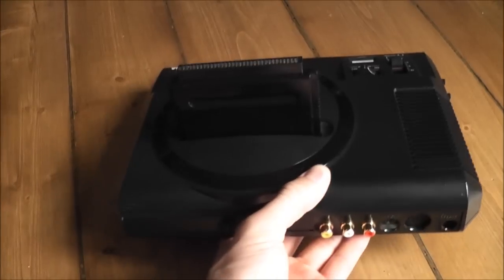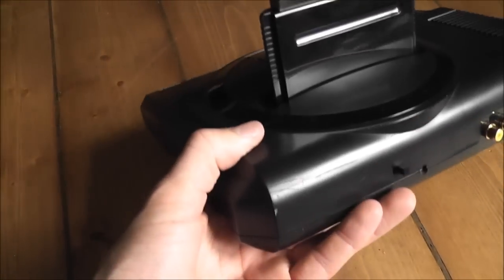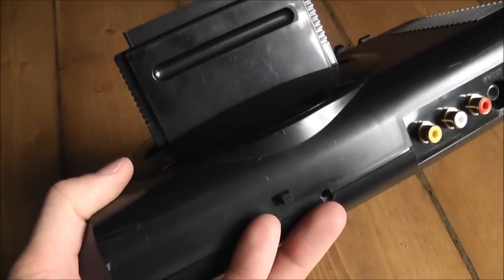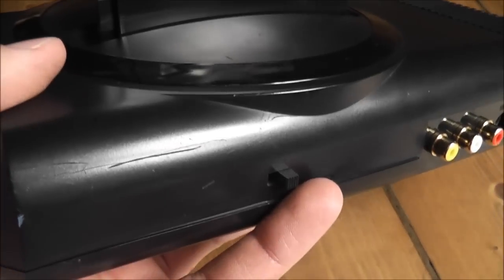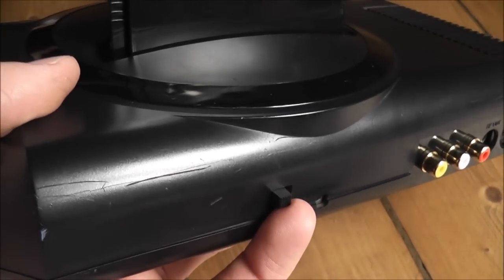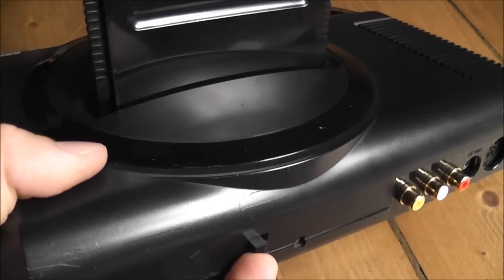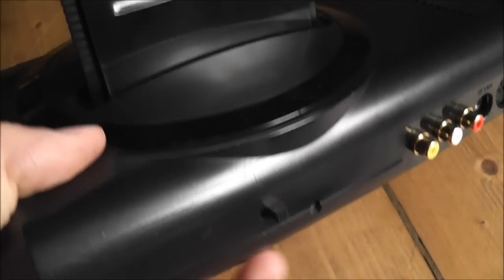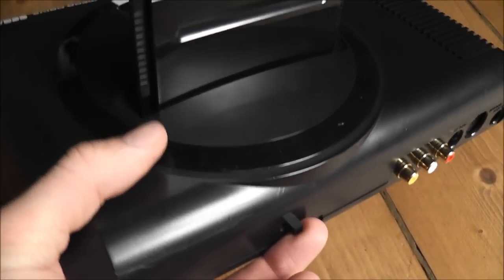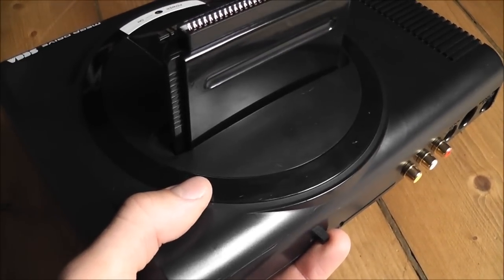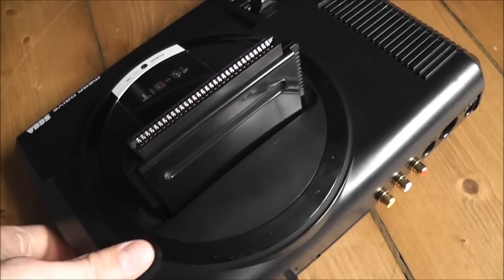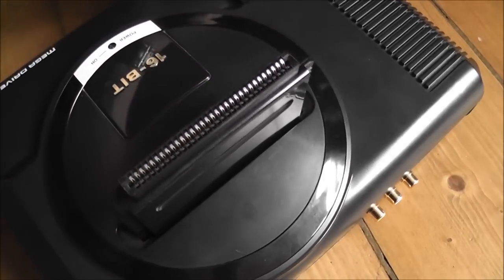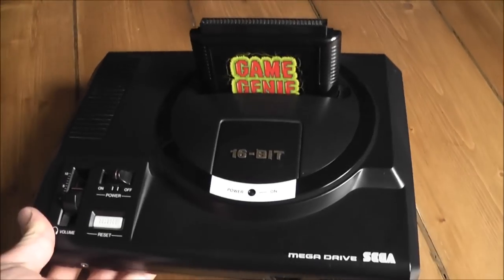So yeah, and finally I've got the overclock mod, so I can actually switch between 7 MHz and 10 MHz. So normally the Mega Drive would be set to 7 MHz, but with this one I can ramp the clock speed up to 10 MHz. So it overclocks the CPU. It doesn't make games run any faster, it just makes them run a bit smoother.